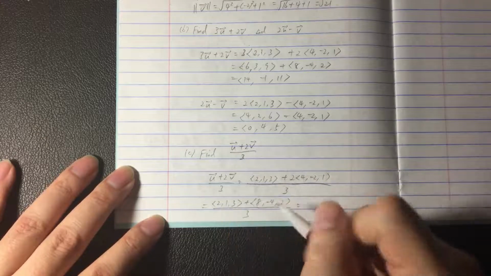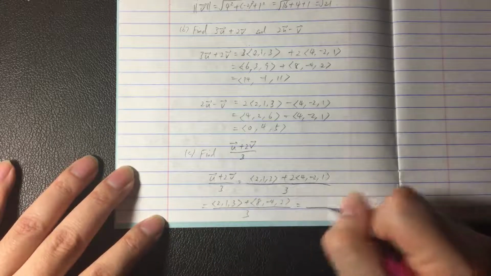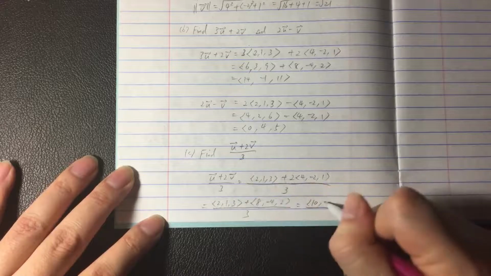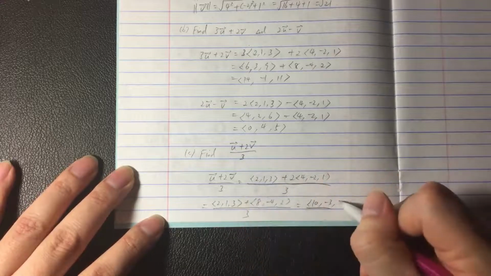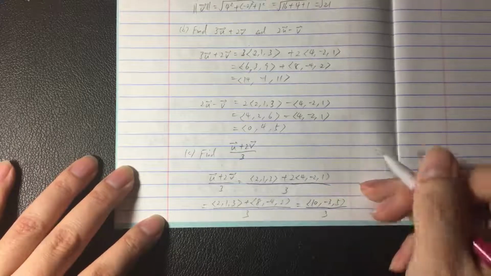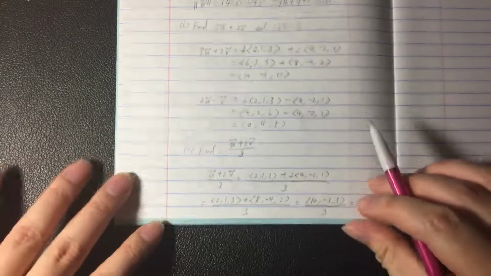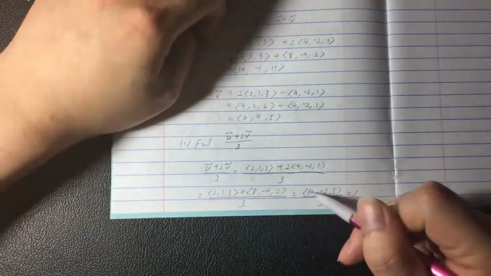Then add the vectors. When we're doing addition, we add each component individually. Here we have 10, negative 3, and 3 over 3. Then when we're doing division, take each component, divide by 3. 10 divided by 3 is 10 over 3.